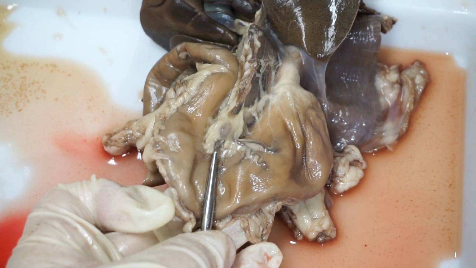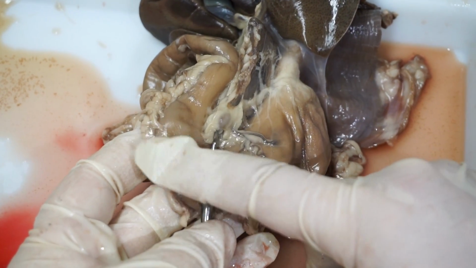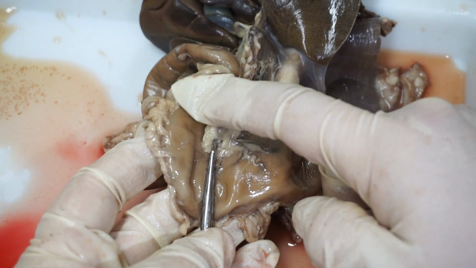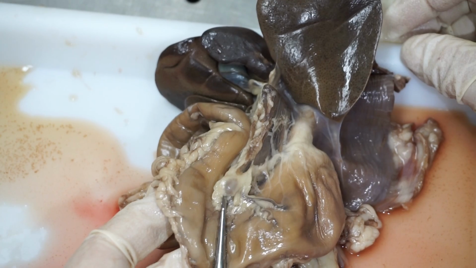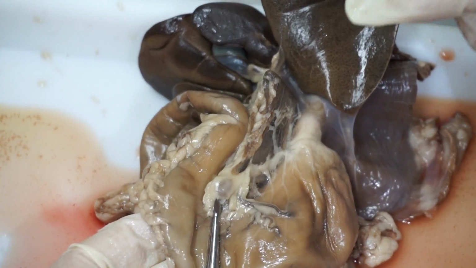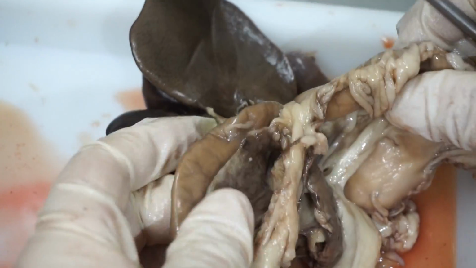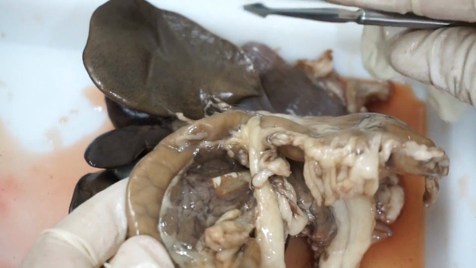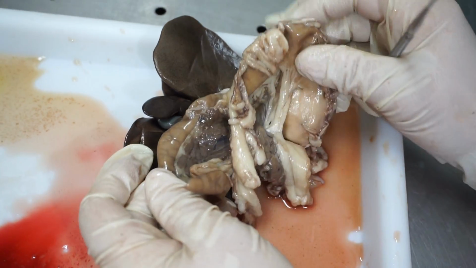The pyloric region can be divided into an antrum, which is sort of the larger part. Then it goes up into a canal, where it finally goes into the pylorus itself, which is the sphincter between the stomach and the descending duodenum, which is going to be located here on the right side.